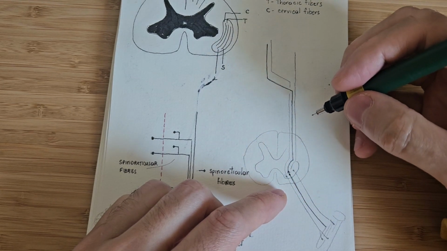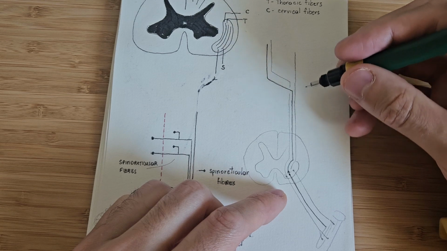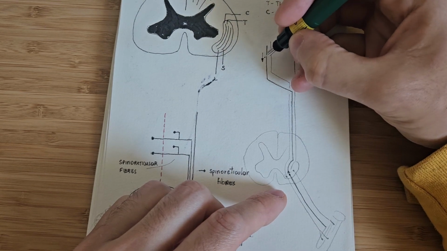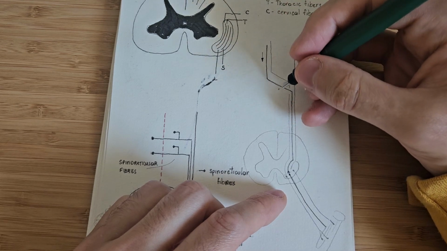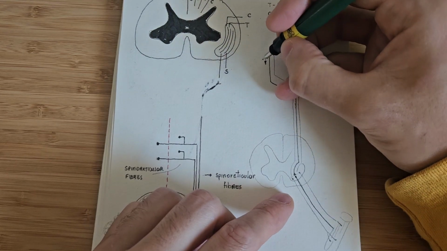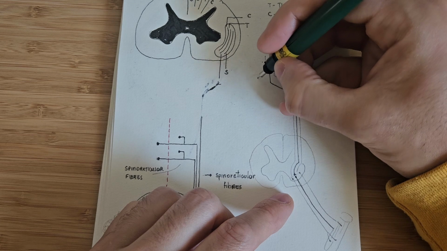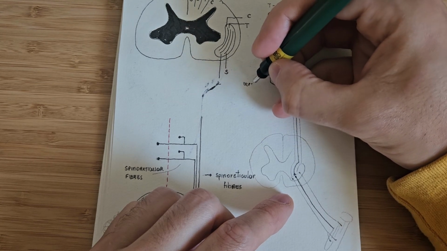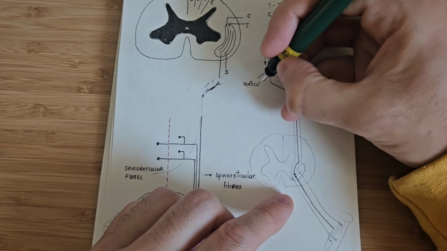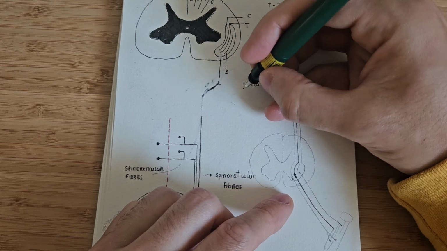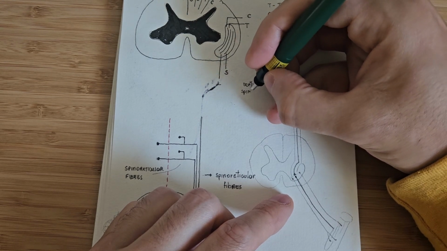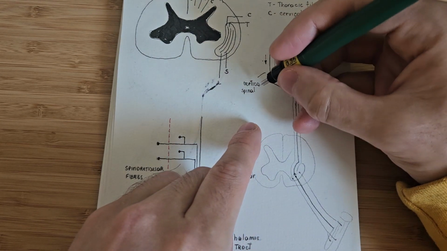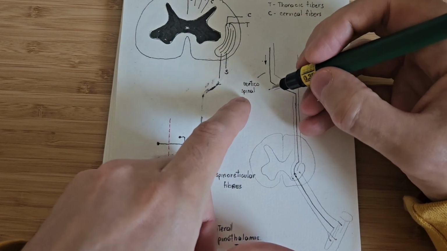Now this one is called corticospinal, all the words together.